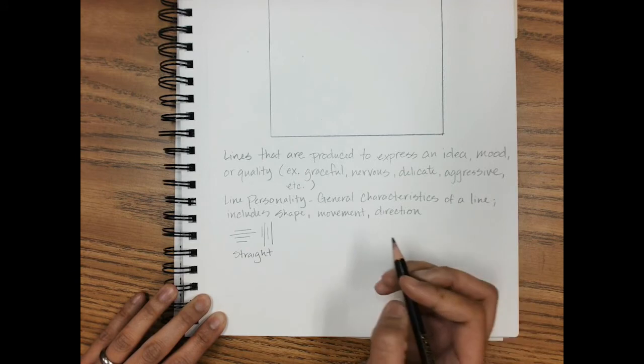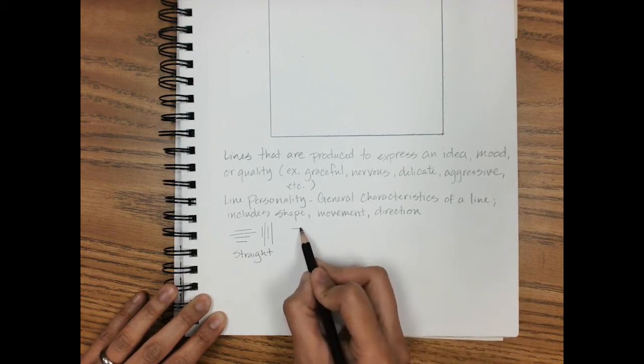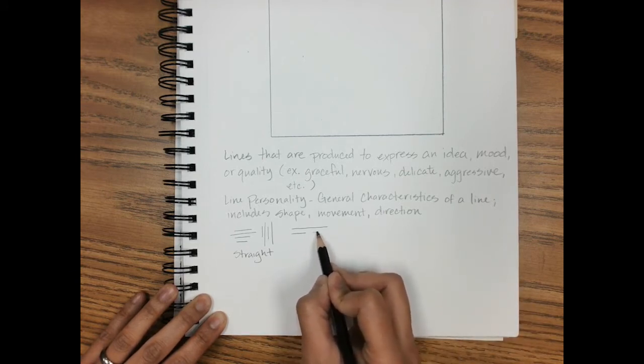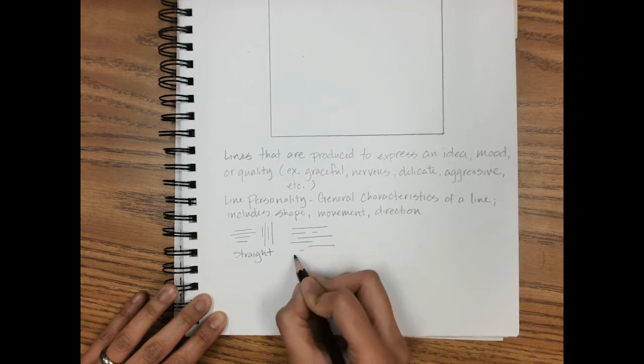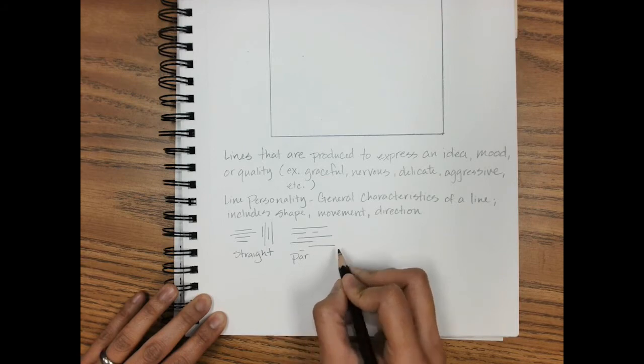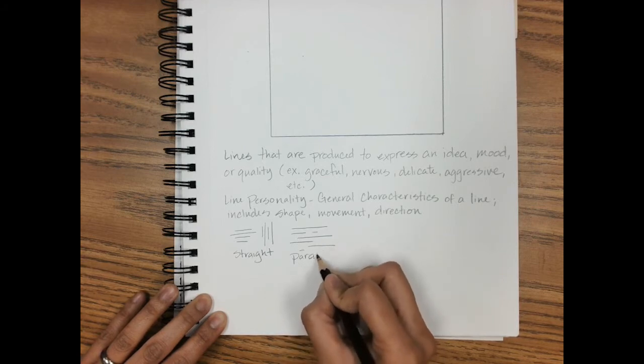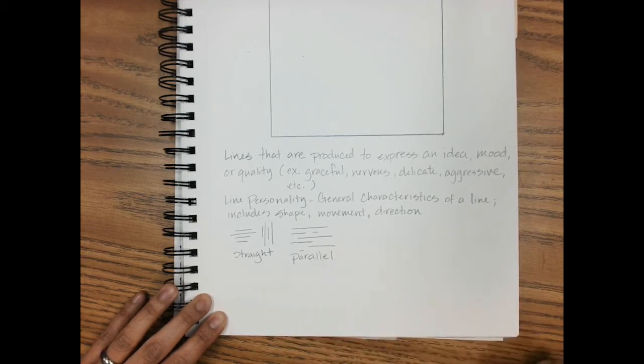Now the next set of lines that you are going to create are parallel lines. So these can be straight lines that are dashed as long as they're all going in the same direction. So once again, these are parallel lines going in the same direction.